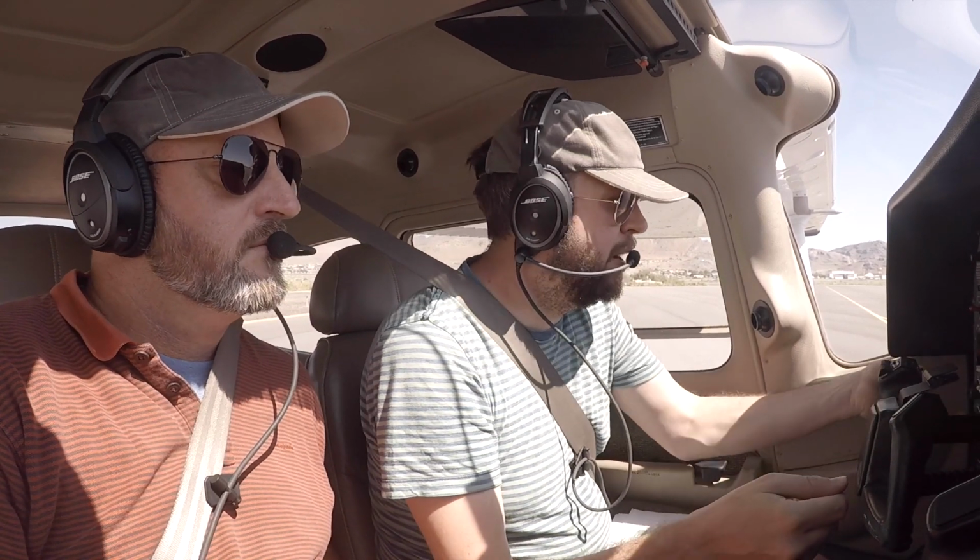Okay. Well, pressure and temperature in the green. Vacuum is in the green. No discharge. Let's put some load on. Did you need any fuel? No discharge. I mean, that's normal for this airplane.